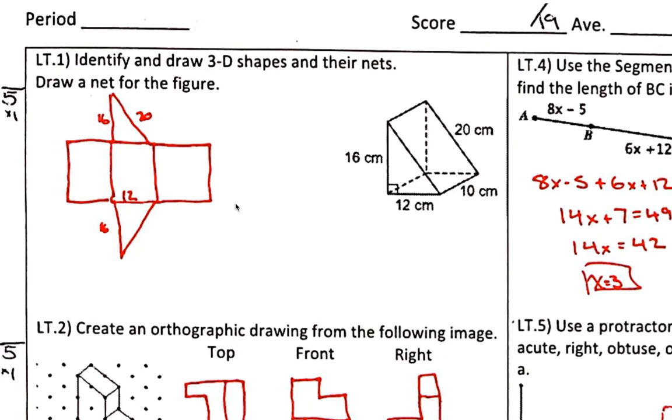We start out with learning target 1, identifying and drawing, more so drawing 3D shapes in their net. So here you've got a 3D shape, the triangle-based prism, and what you're going to need to do is draw this out flat, having all of the parts attached, so that if you folded it along these lines we would get this image. And the other thing you need to remember is to make sure that you include the units.